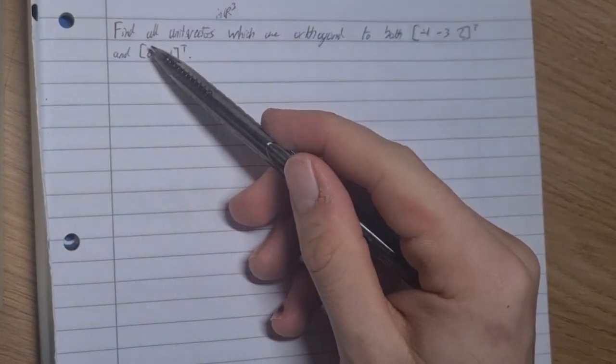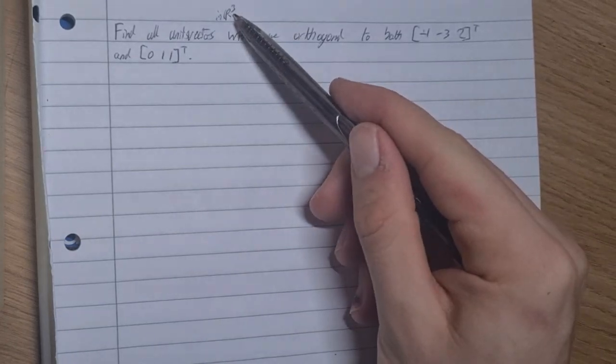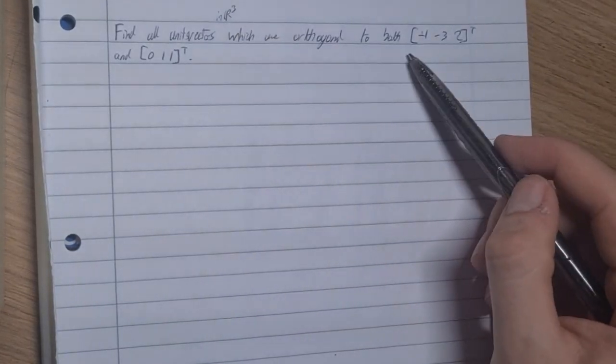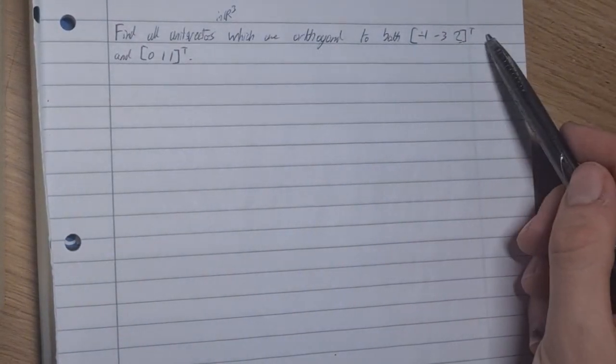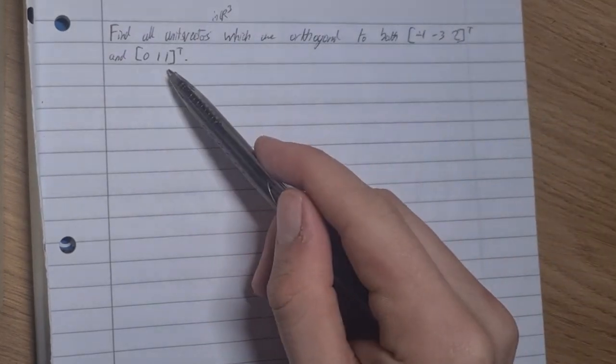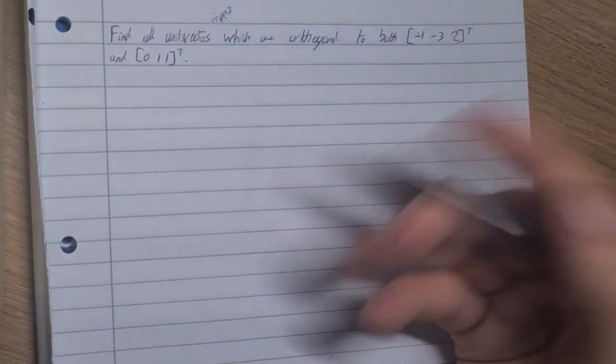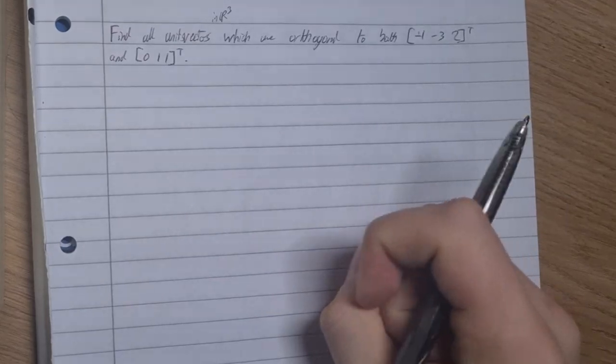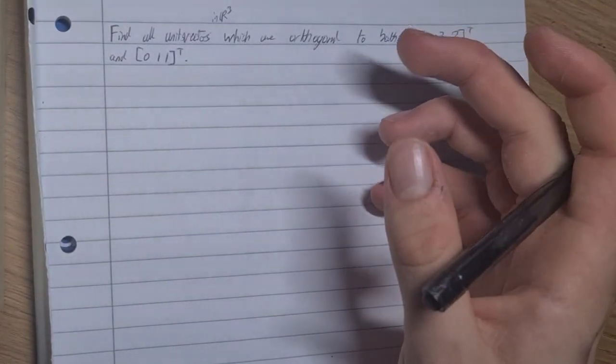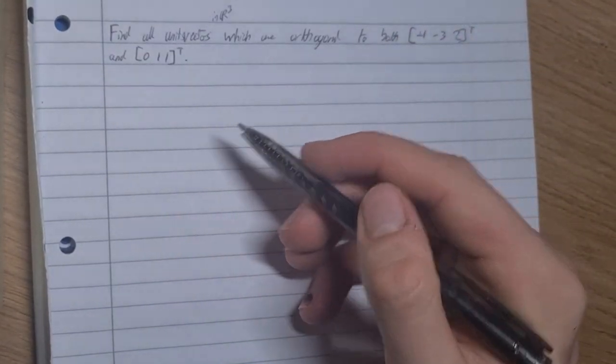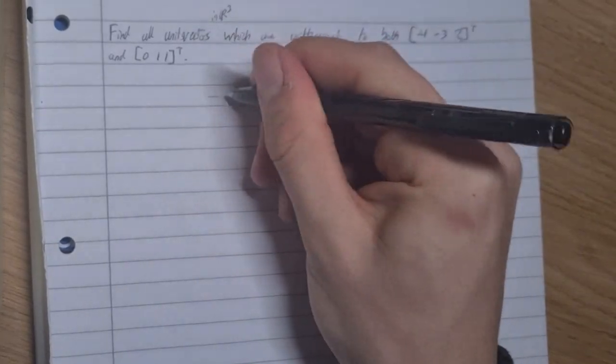Today we're going to answer this question here. Find all unit vectors in R3 which are orthogonal to both (-1, -3, 2) transposed and (0, 1, 1) transposed. So we're going to do this. Orthogonality means that the scalar product is 0, and so it's equivalent to the following equations.